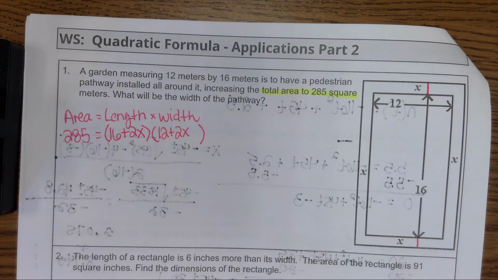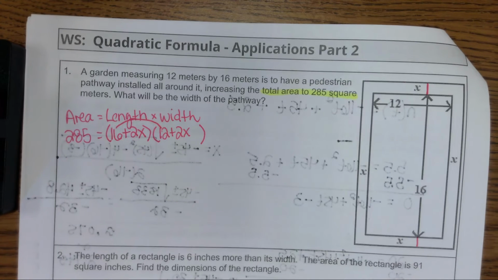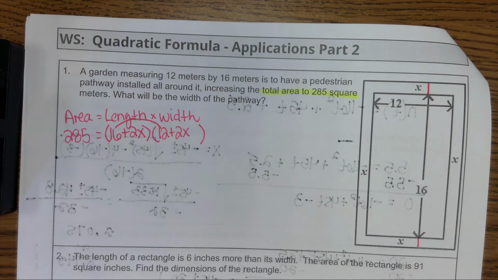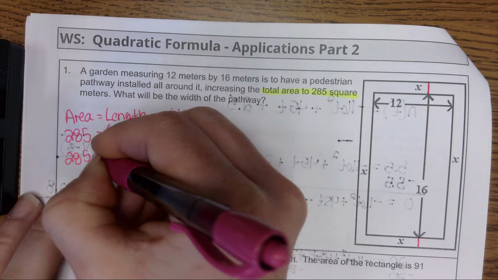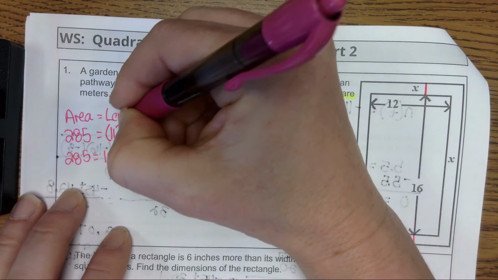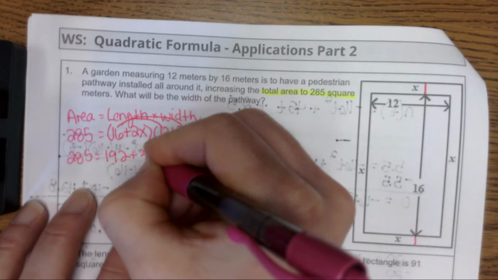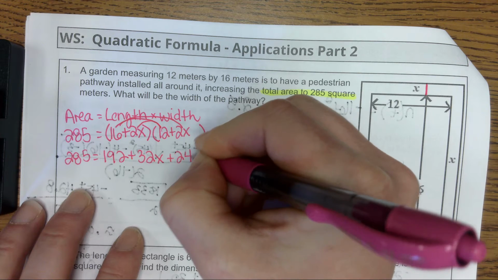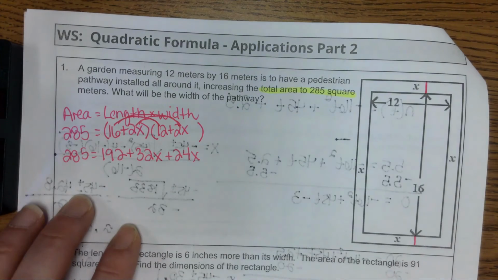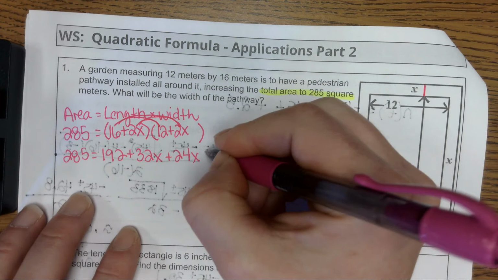So you have to multiply. 16 times 12, what is that? 192. 16 times 2x, stop the extra talking please, is 32x. 2x times 12 is 24x. And what's 2x times 2x? 4x squared.